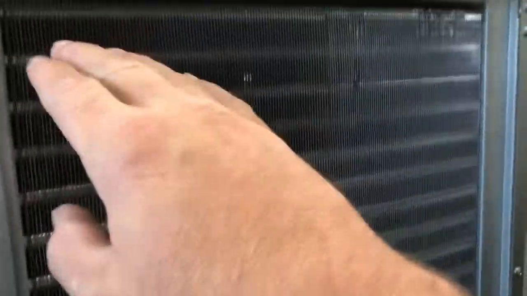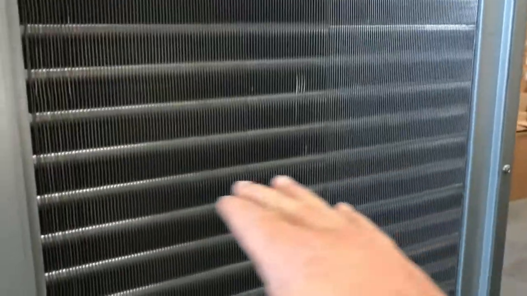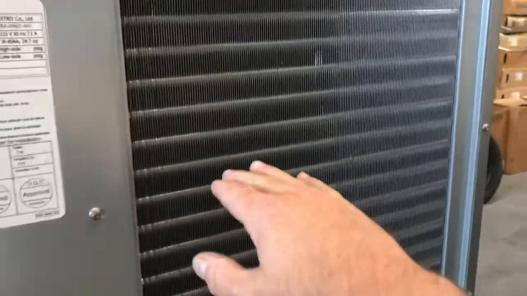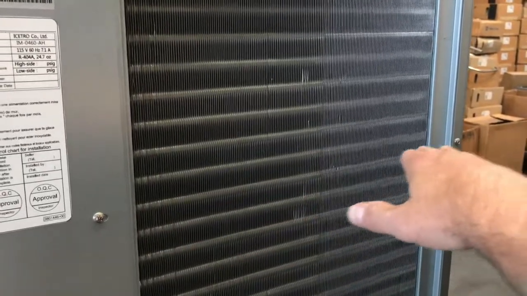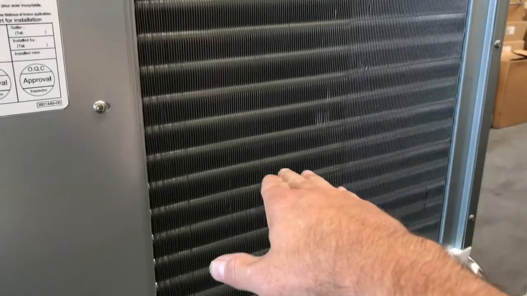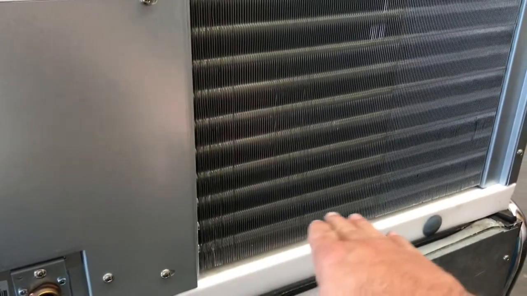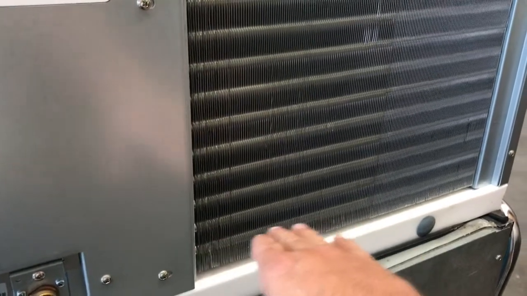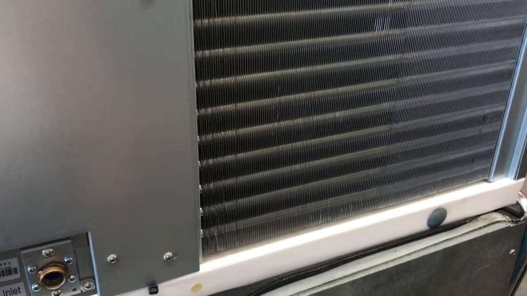So as the liquid refrigerant comes down, it's getting cooler and cooler. Midpoint is our saturation point, where we have both liquid and vapor existing inside our condenser. And as it makes its way further down, it becomes a liquid. By the time it exits this condenser, it's almost in full liquid state.